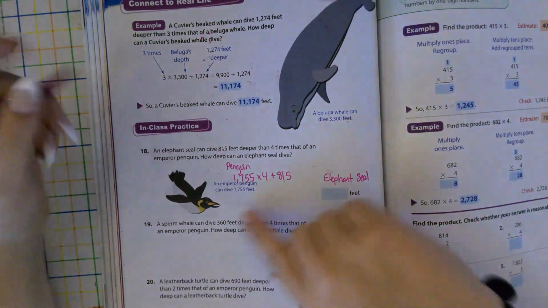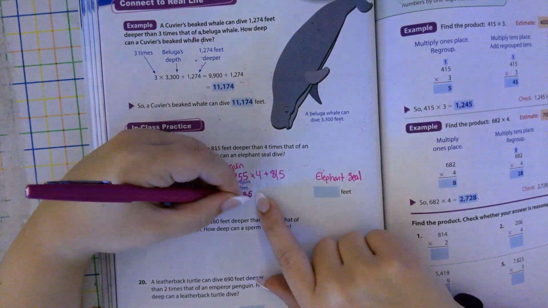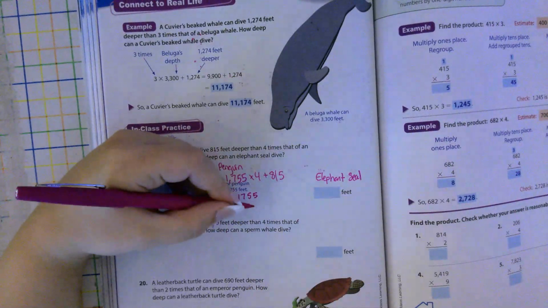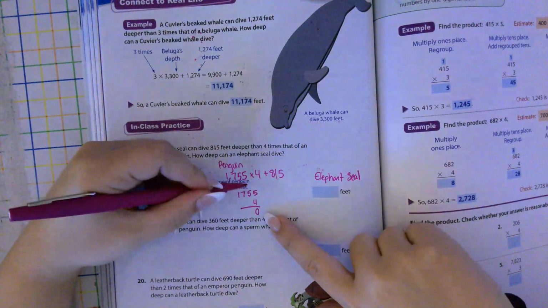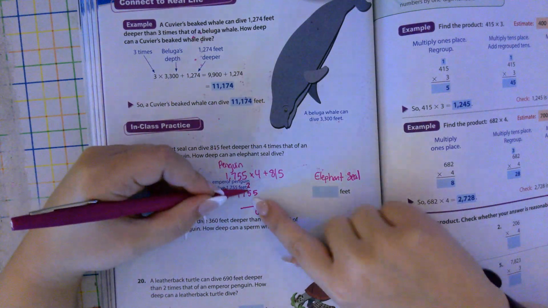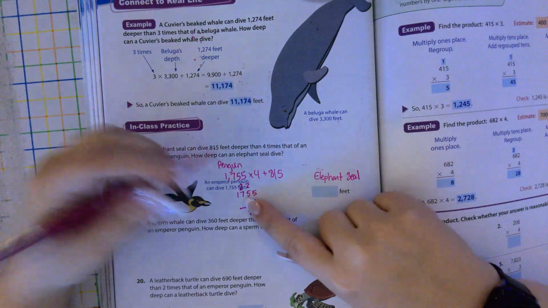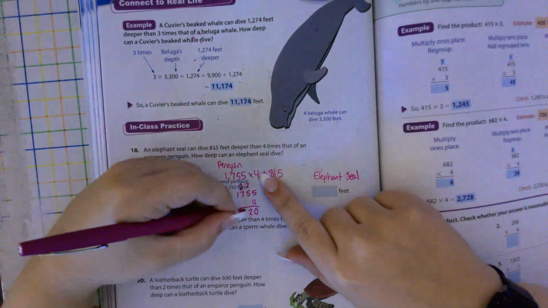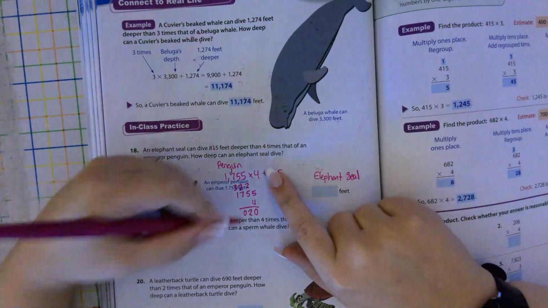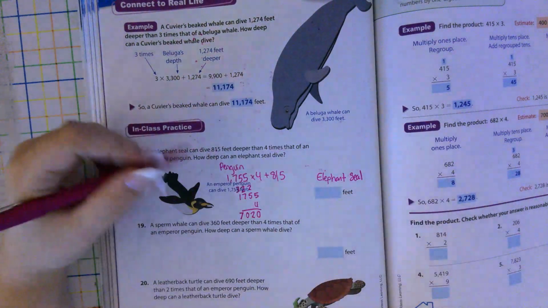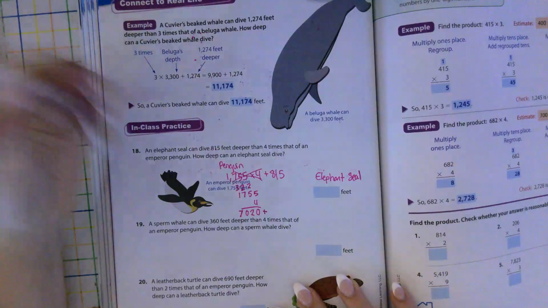So we're going to start by multiplying 1,755 times 4. I'm going to be using method 2. If you'd rather use method 1, you are allowed to. 5 times 4 is 20. I'm carrying the 2. 5 times 4 is 20 plus 2 is 22. Carry the 2. 7 times 4 is 28 plus 2 is 30. Carry the 3. 1 times 4 is 4 plus 3 is 7. So I've done that part of the expression. I can cross that out. Add 815.